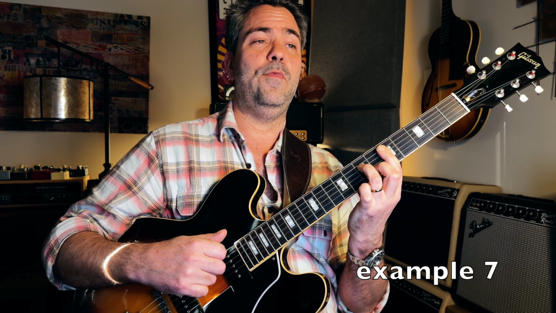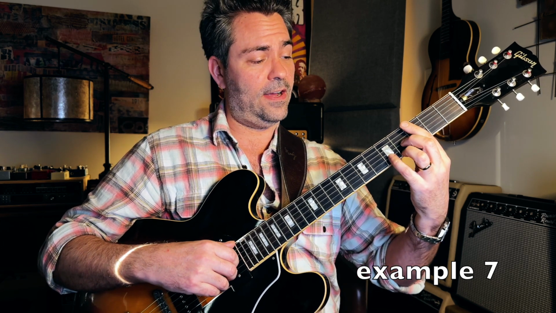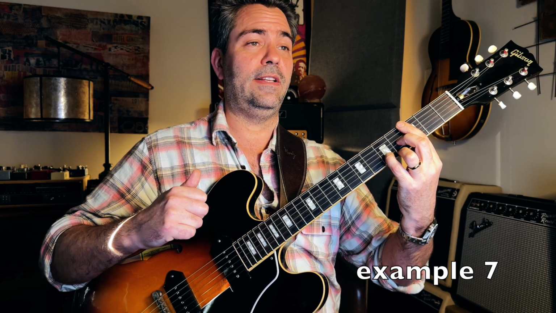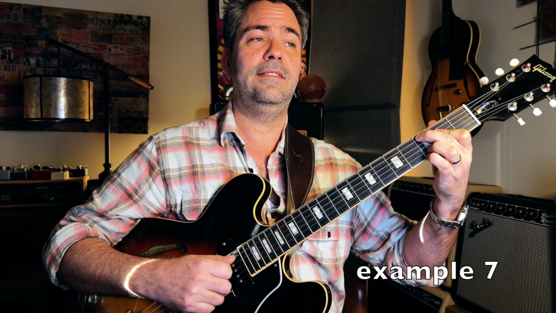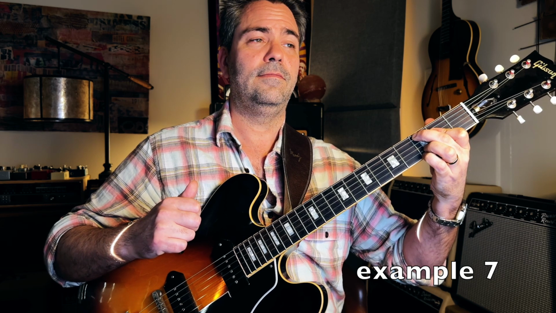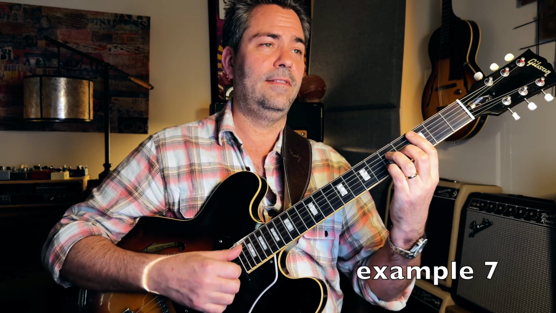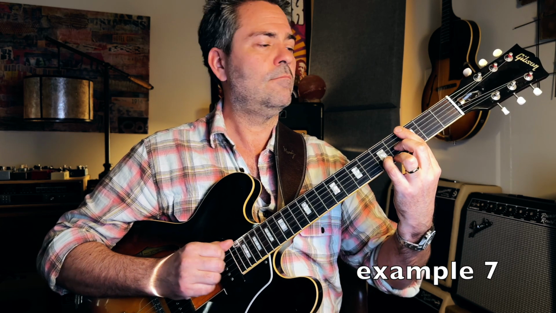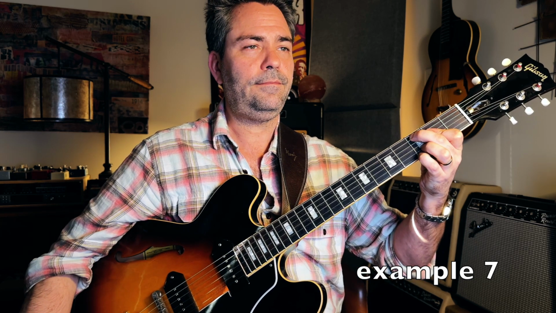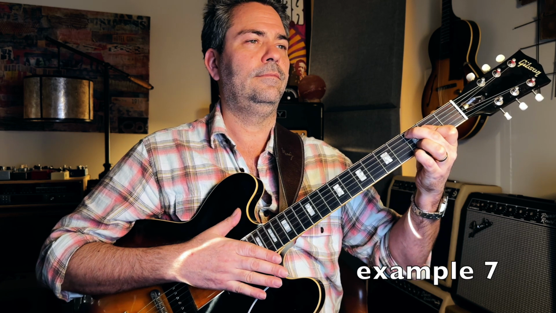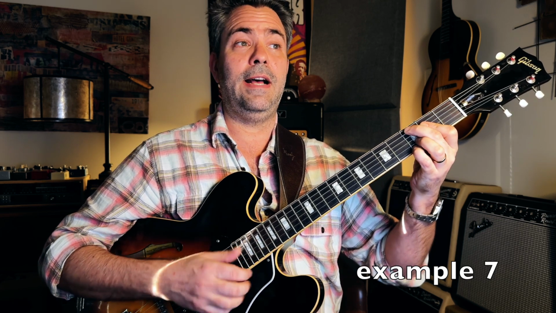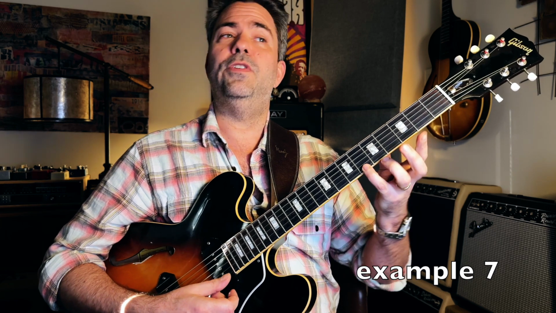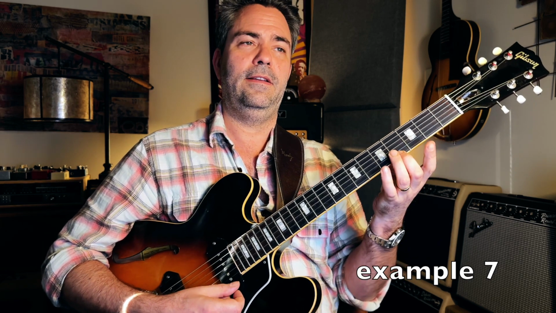And then I am moving to G13 flat 9, and then resolving to C6-9. So that sequence again. If you look at what's happening in the top line there, we start on G, move up a minor third, and then we're turning around and coming down chromatically.